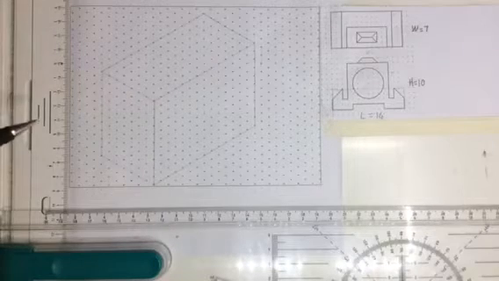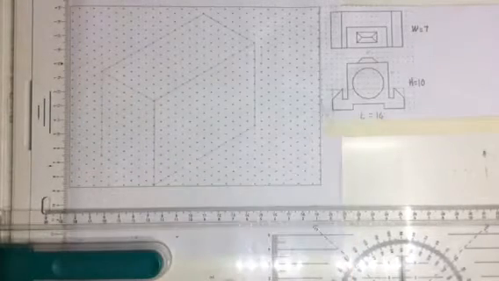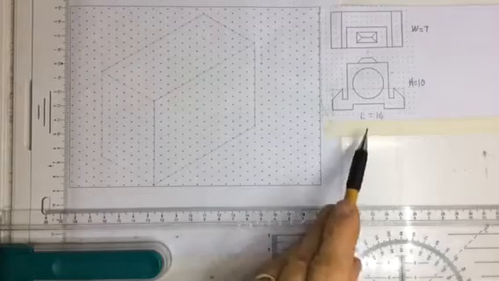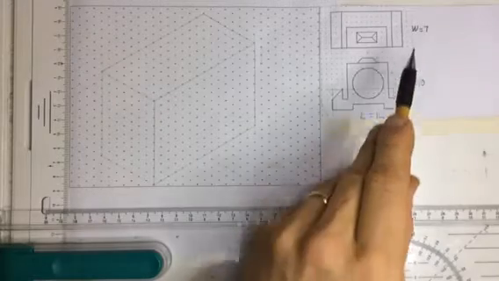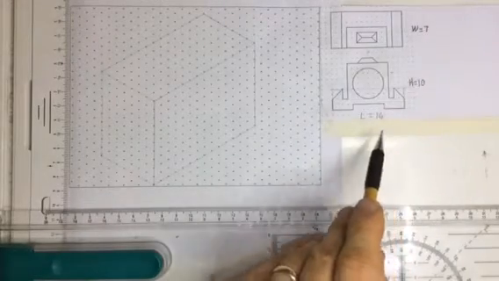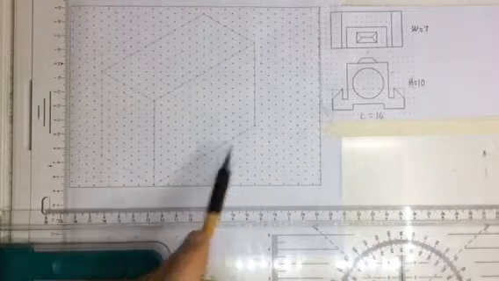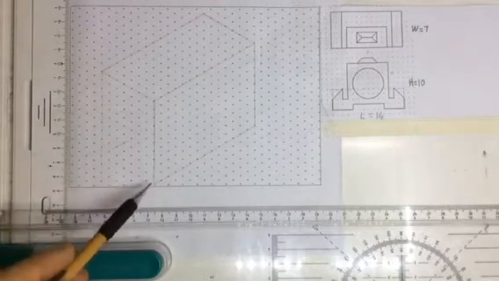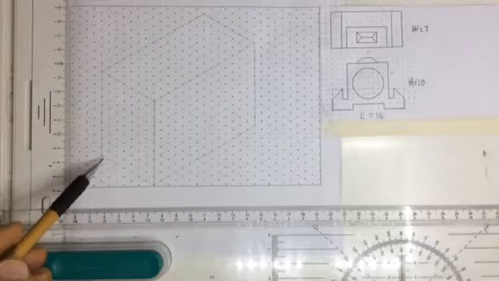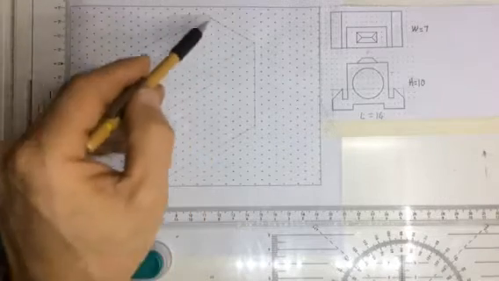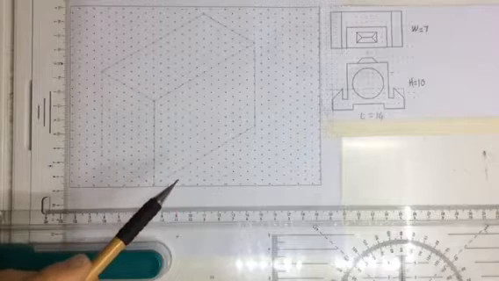Right, drawing the isometric drawing of this two-dimensional object over here. First of all, we need to find out what the length, the breadth, and the height is. The length is 14 blocks, so you draw in 14 blocks. The height is 10 blocks. The width is 7 blocks. Once you've done that, complete your fish tank with those dimensions.